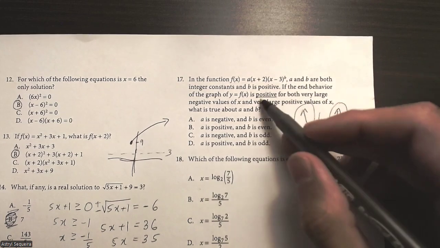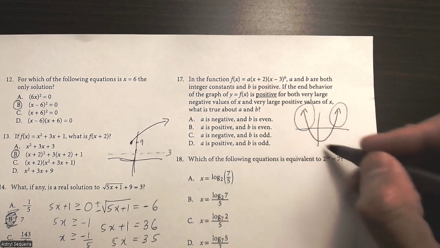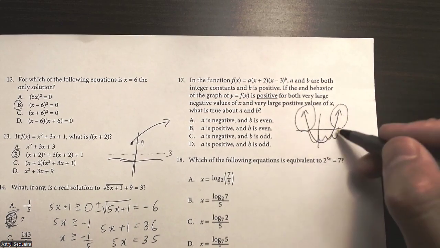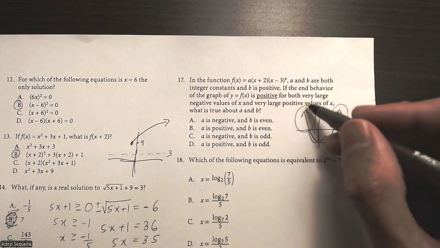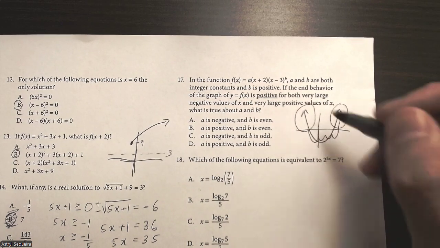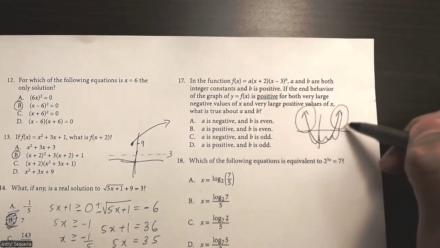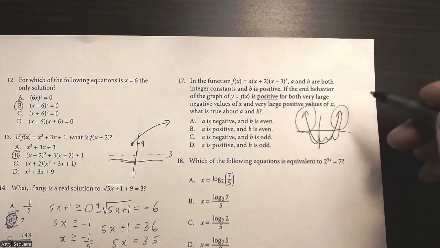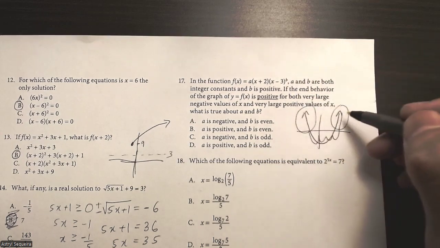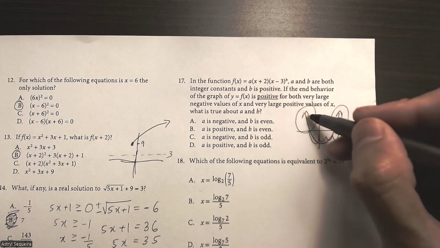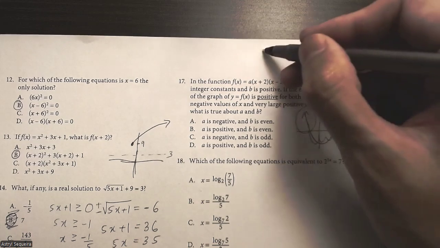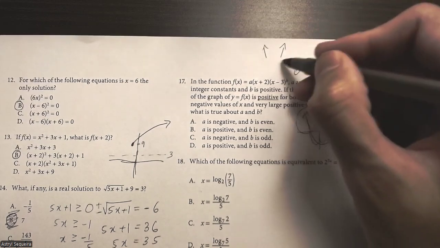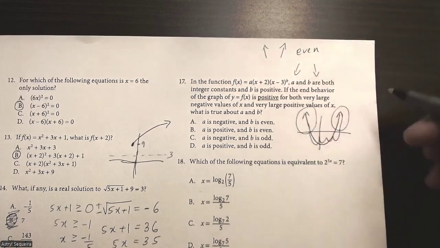Both the end behaviors are positive. In the middle, it doesn't matter what's happening there. It could be U-shaped. It could rotate like 50,000 times and then go up. It doesn't matter. They're just talking about the end behaviors. So if the end behaviors are both positive, it means that the degree of the function has to be even, because anytime you're going in the same direction, whether you're going up on both sides or down on both sides, that means even degree.